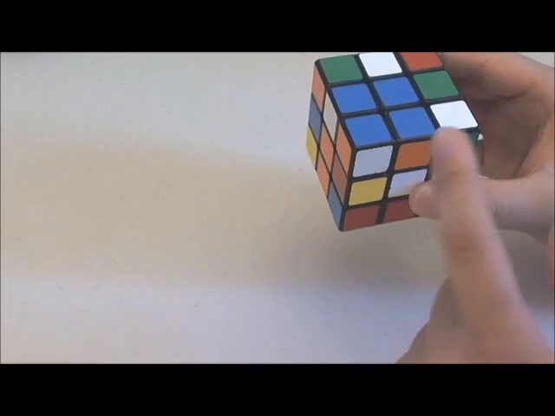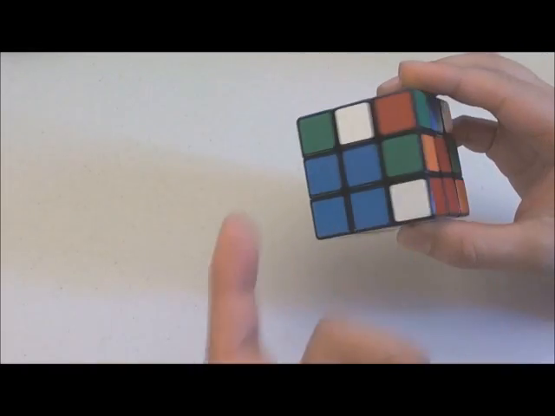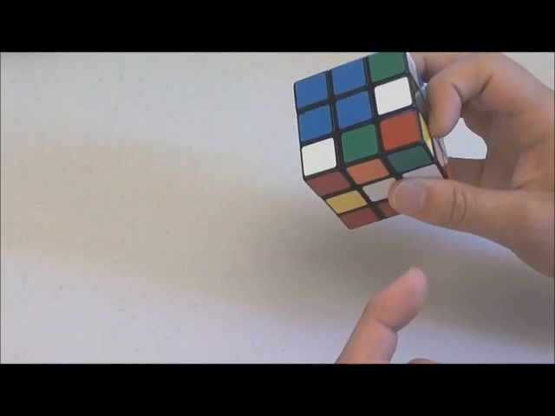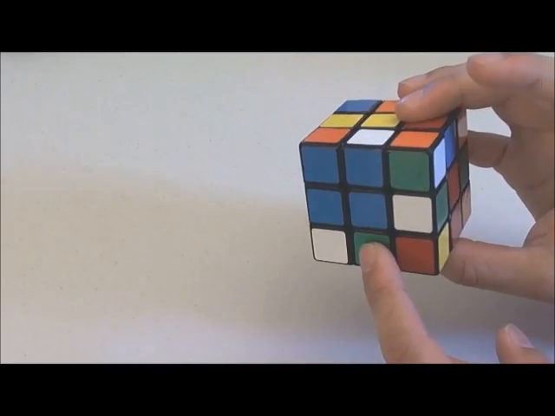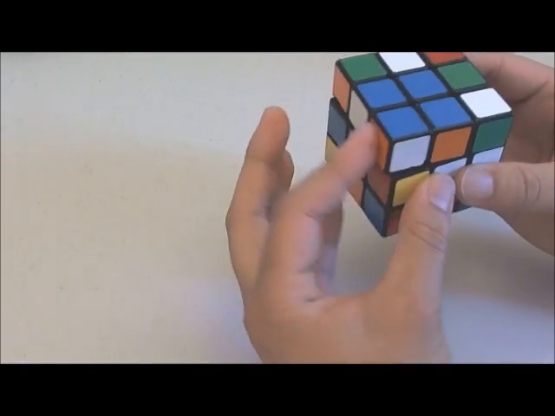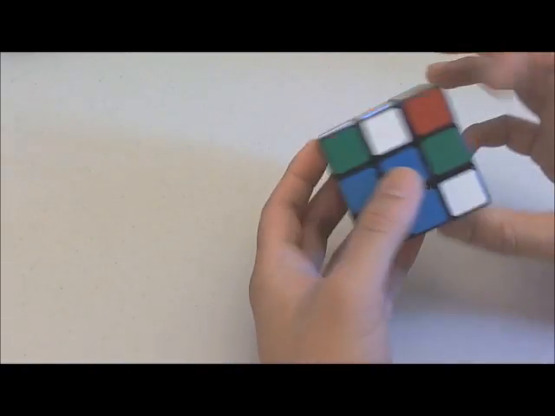So you can see these 3 are correct. So say, for example, if I did an F, this one will be wrong, and then I'll have this one to group with the other 4. However, I'm not going to do this because the move count would be atrocious also.